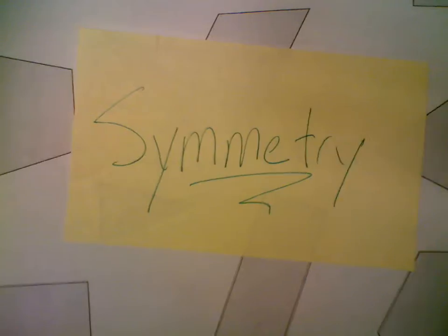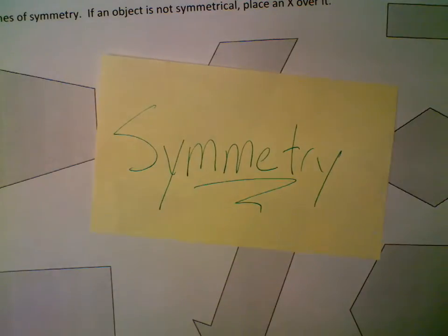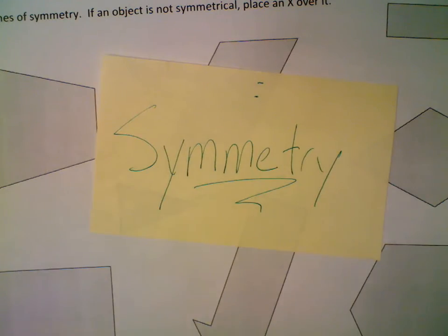Morning, everybody. What are we doing today? We're doing some symmetry, okay? What do you remember about this? I'd say two things. What do you remember when we talked about it last week?